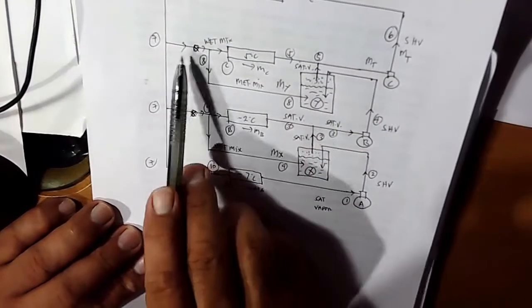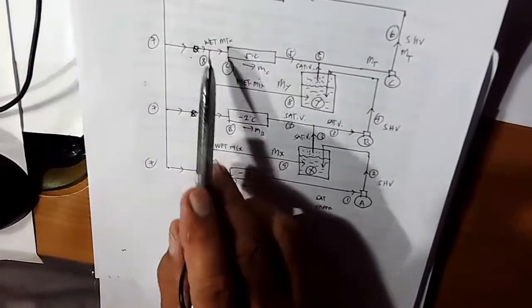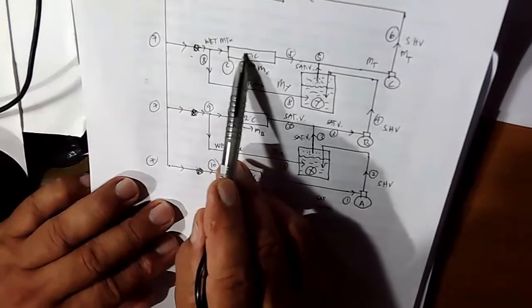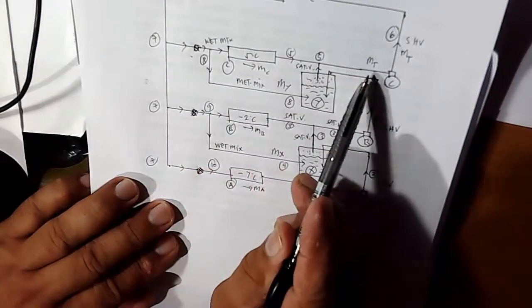This one, after expansion device from 40 it reduced to 5. So all of these are 5 degrees Celsius. The pressure corresponds to 5 degrees Celsius.